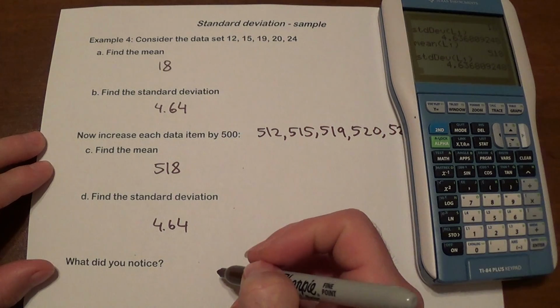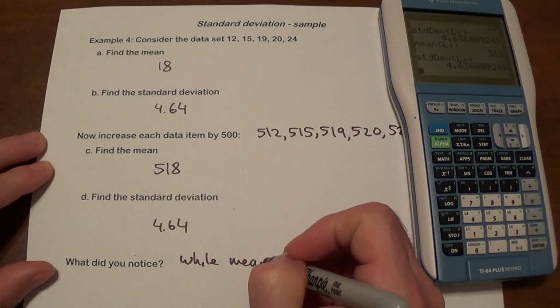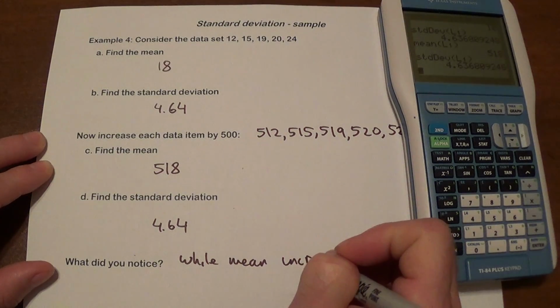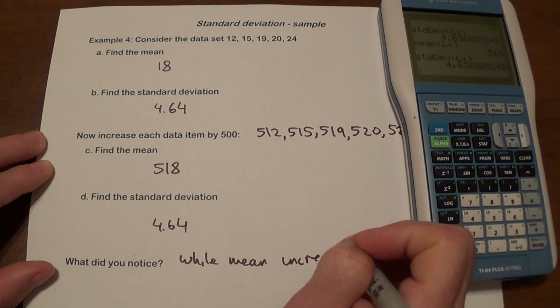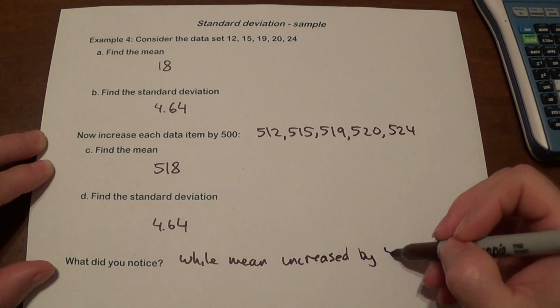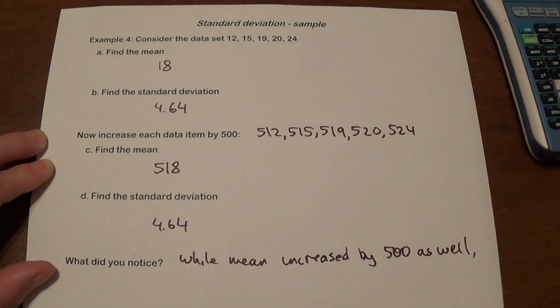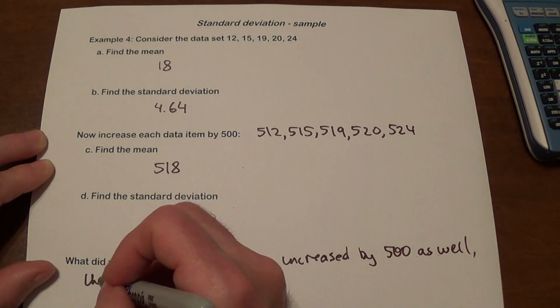So what did we notice? While the mean increased by 500, the standard deviation remained the same.